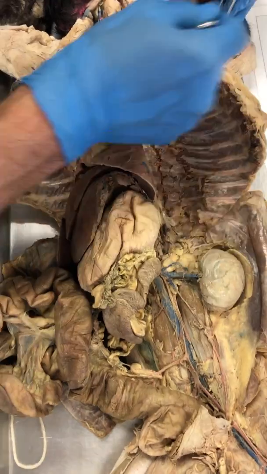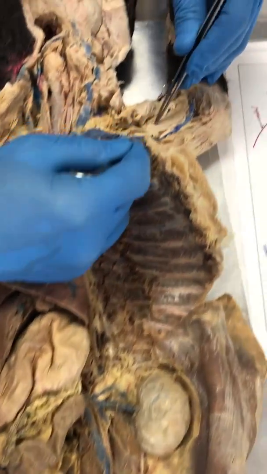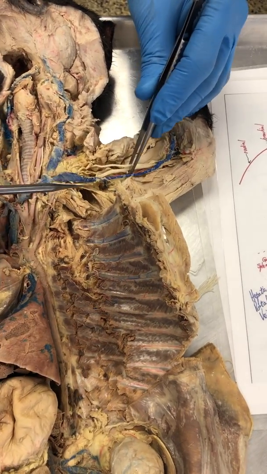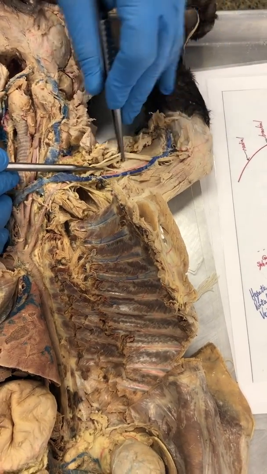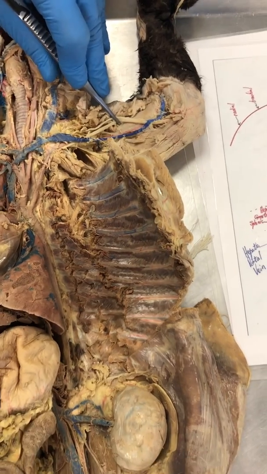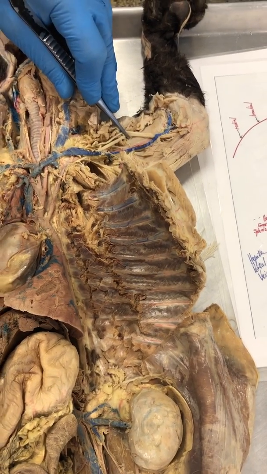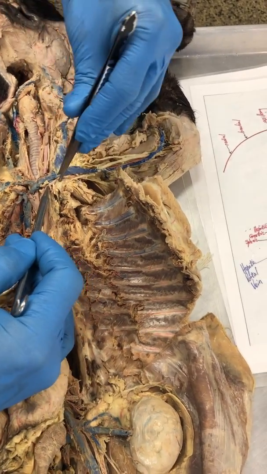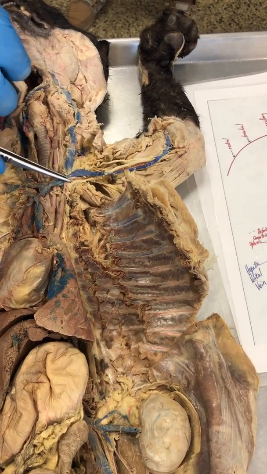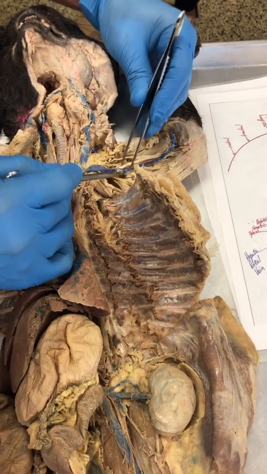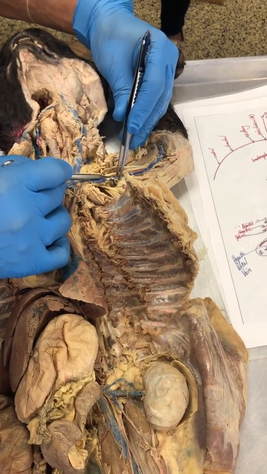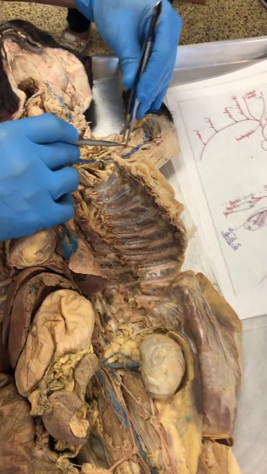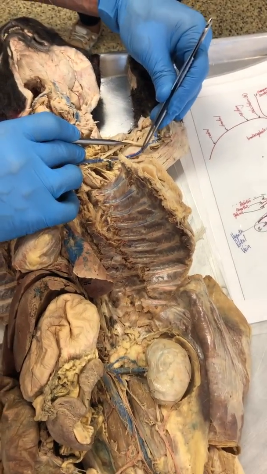So notice there now. So right here, I have to open up the brachial plexus a little bit, or move the brachial plexus out of the way, because the brachial plexus is where the artery will be. Remember, arteries are deep, veins are superficial, okay? So left subclavian, artery and vein. Left axillary, artery and vein, armpit area. Left brachial artery and vein.